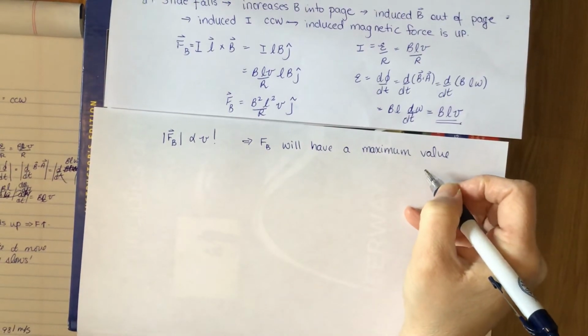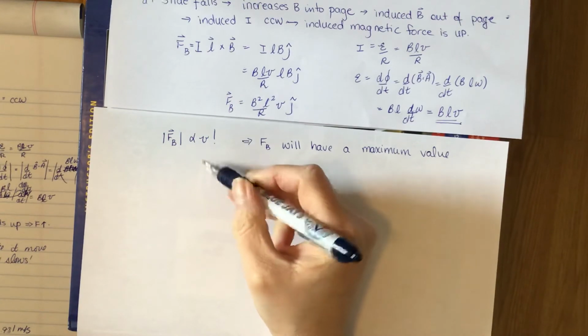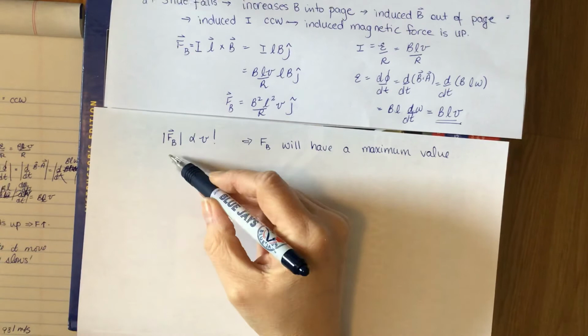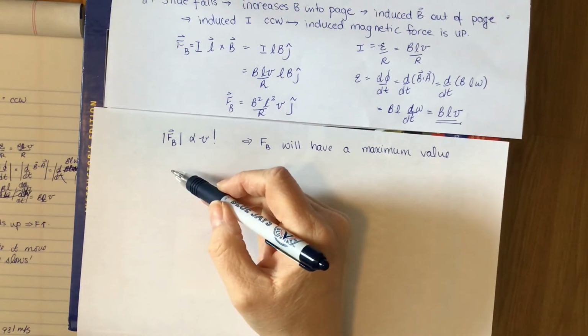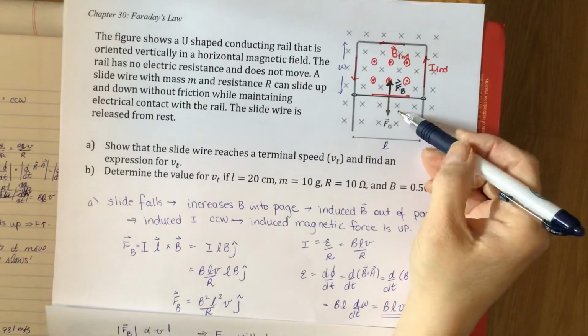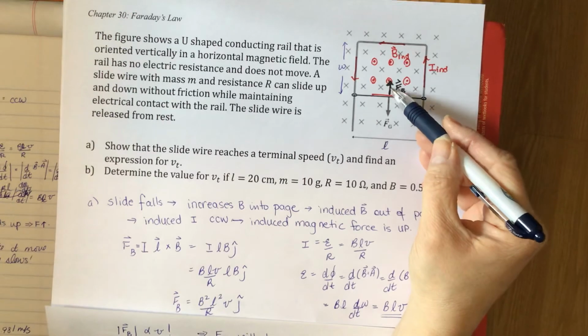You might ask, why does it have to have a maximum value? Why can't it just increase and increase? Well, just like a drag force in air, this magnetic force opposes the motion. It can never exceed the downward force, because if it got bigger than the downward force, it would start to pull upwards.